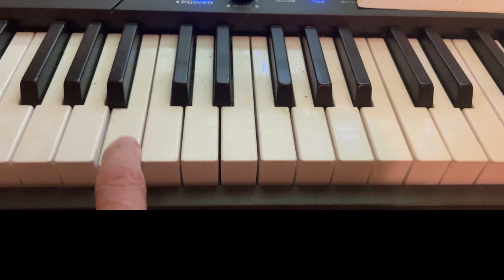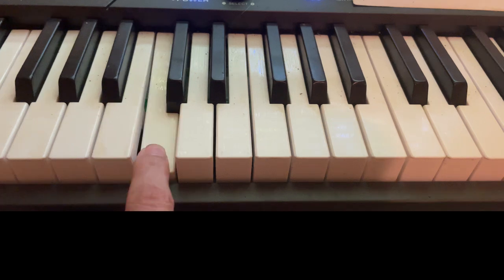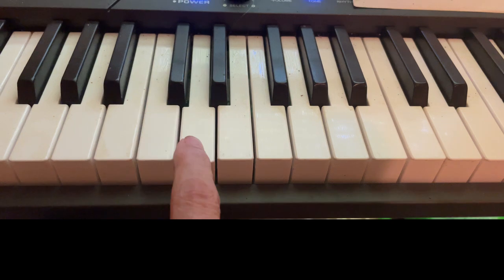If you go from one key, be it black or white, to the very next key, be it black or white, that's a step. If you go from one key, be it black or white, to a key 2 keys over, be it black or white, that's a tone.